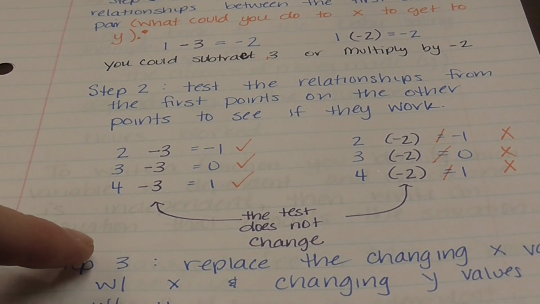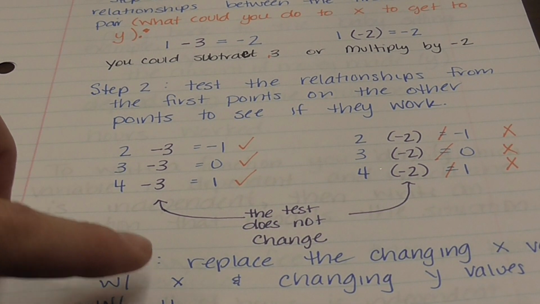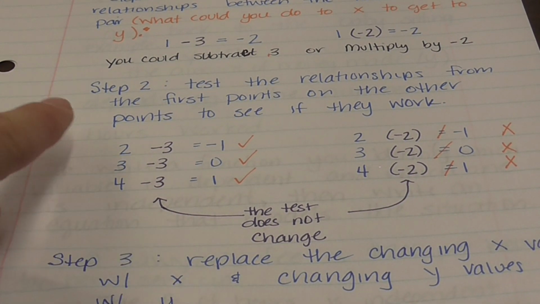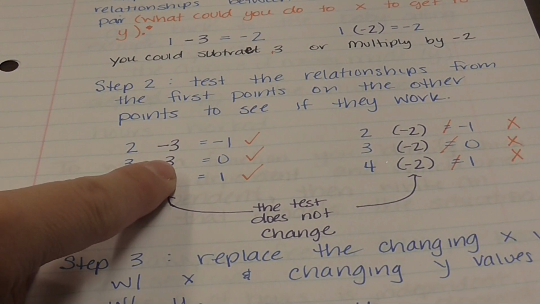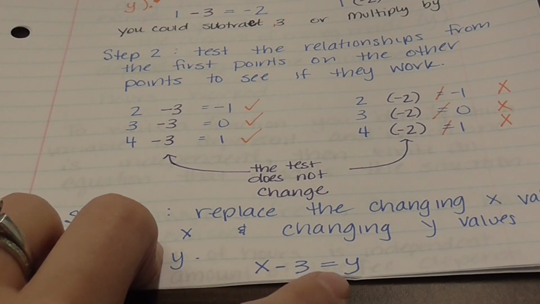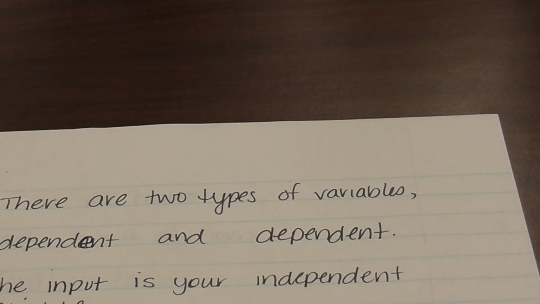And then step 3, replace the changing x values with an x, and the changing y values with a y. So here's my x right here. These were my x's, what I was doing to it, and my y's. So my function is x minus 3 equals y. And now for any x value, I can find the y value.